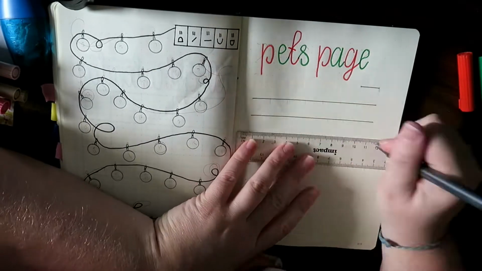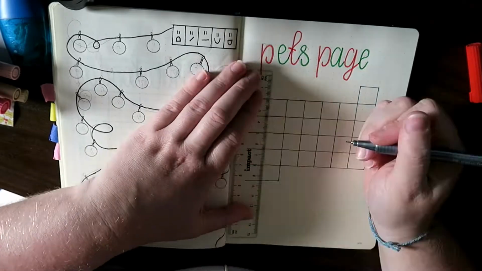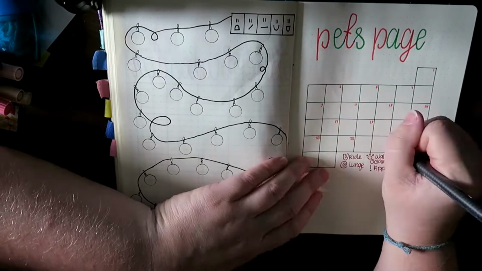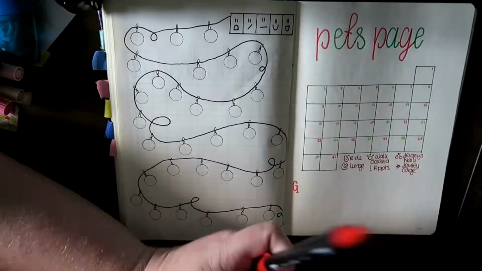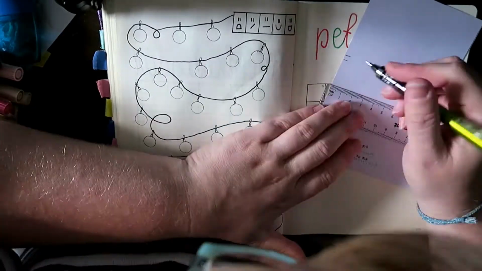As for the page on the opposite side, I decided to do my normal pets calendar, tracking all the things that I need to do for the multiple animals we have in our house. We don't have a lot on this month for them, thank God, but it is definitely important that I make sure that we are getting everything done for them.